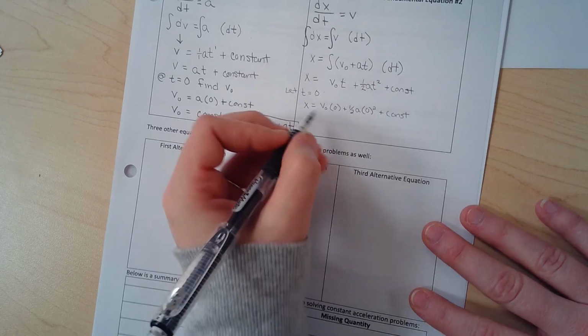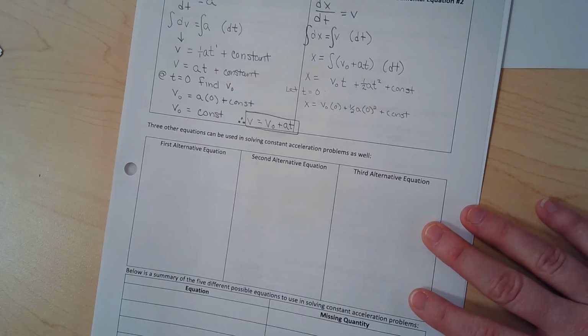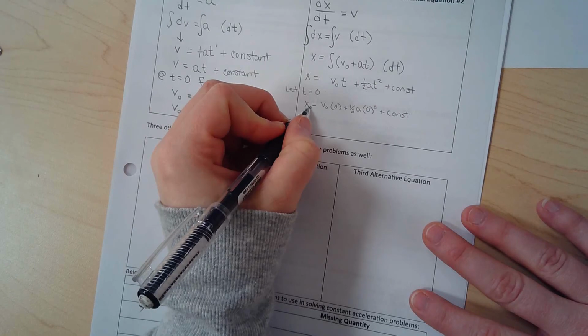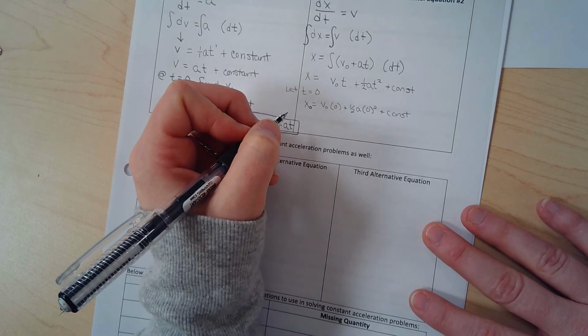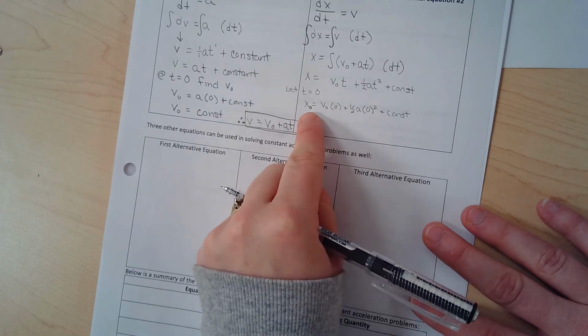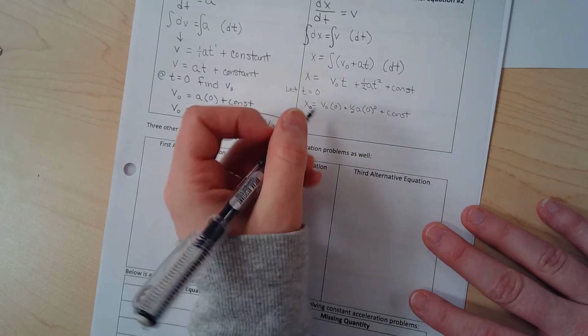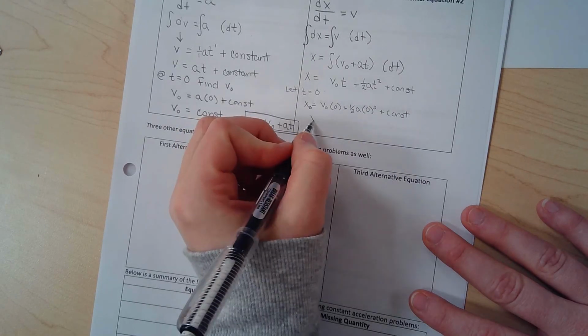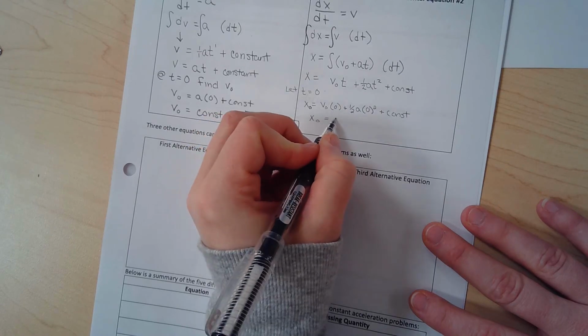And hopefully what you're being able to see is that, and this would be my original position because time is 0, so put an x sub 0 there. So if we let t be 0, this becomes x, your original x. The zeros cancel out, and you end up getting the constant is my original position.